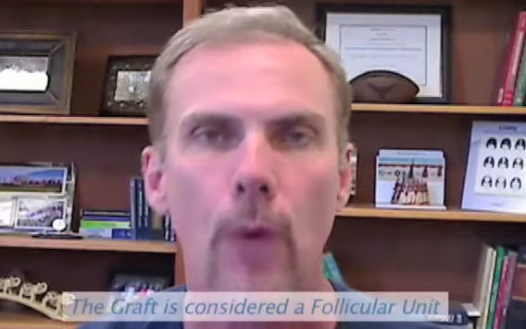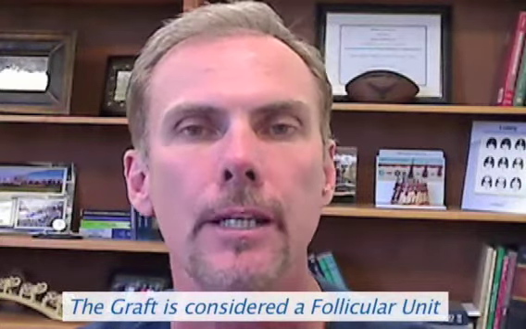If you put them all in their individual categories, the 1 hairs with the 1 hairs, the 2 hairs with the 2 hairs, the 3 hairs with the 3 hairs, etc., those are what we call follicular units or follicular families. Now, the generally accepted norm in hair transplant surgery and follicular unit transplantation is that the graft is a follicular unit.